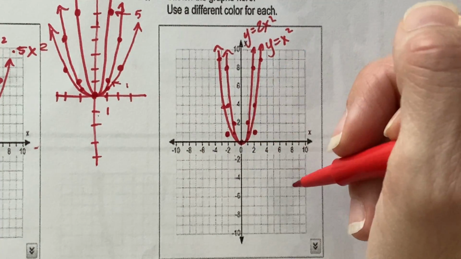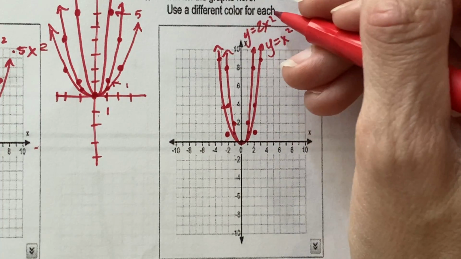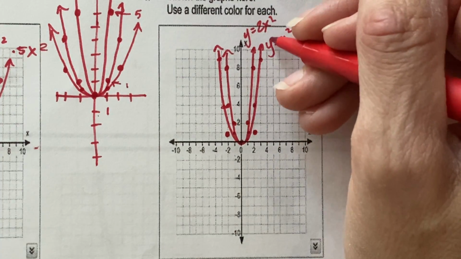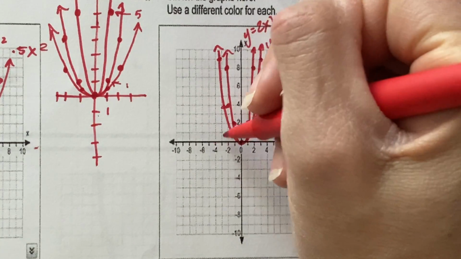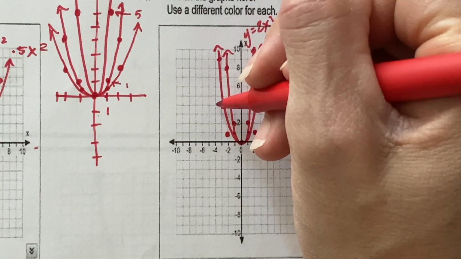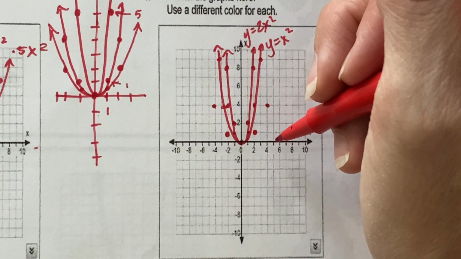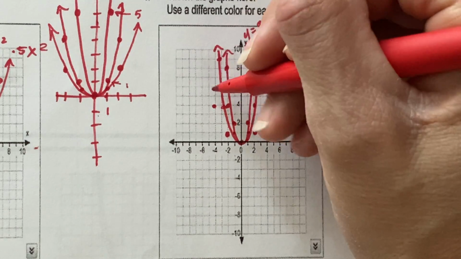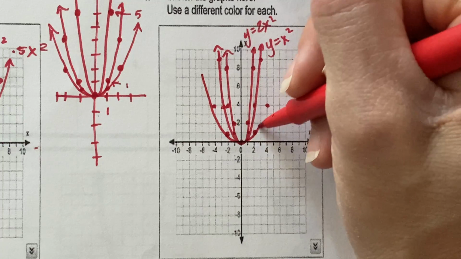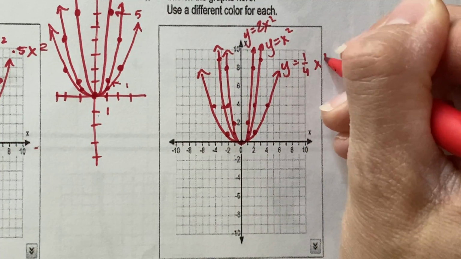And it would be on that negative 2 as well. 4 squared is 16, which is way off of this graph, but if I divide it by 4, it's not. So I can go right there. I skipped 3, sorry. I don't really know why. So again, you can tell that this is going way wider. So that's y equals 1/4 x squared.